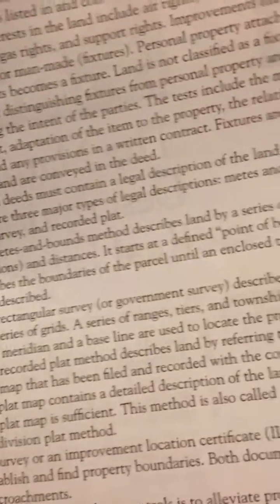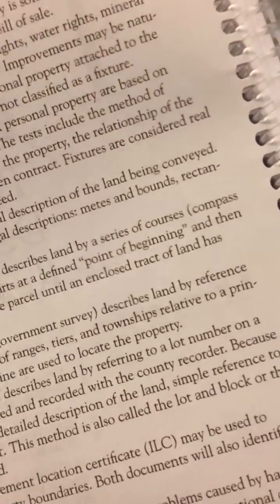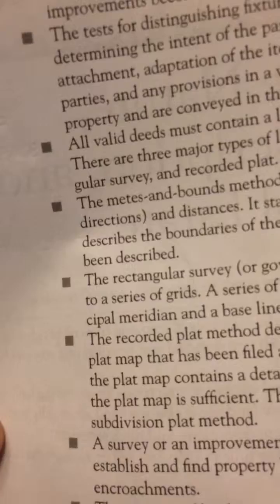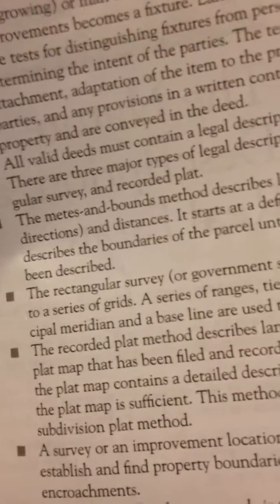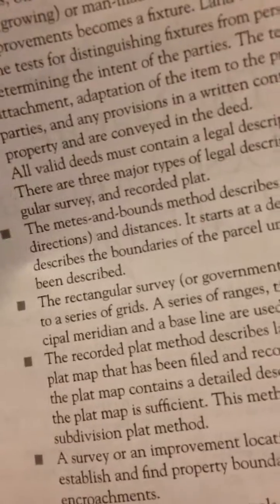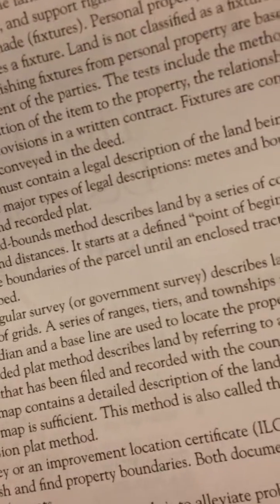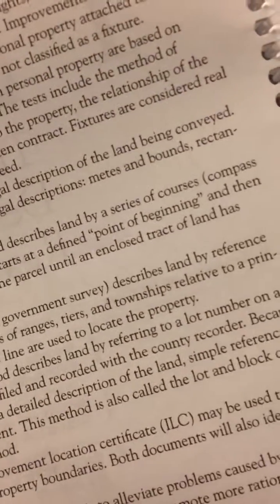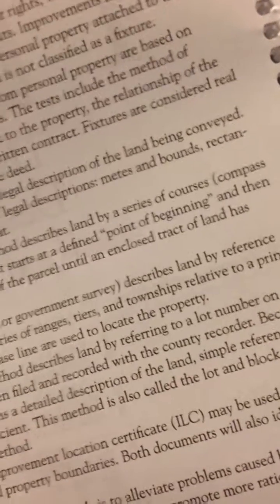The metes and bounds method describes land by a series of courses, compass directions, and distances. It starts at a defined point of beginning and then describes the boundaries of the parcel until an enclosed tract of land has been described.